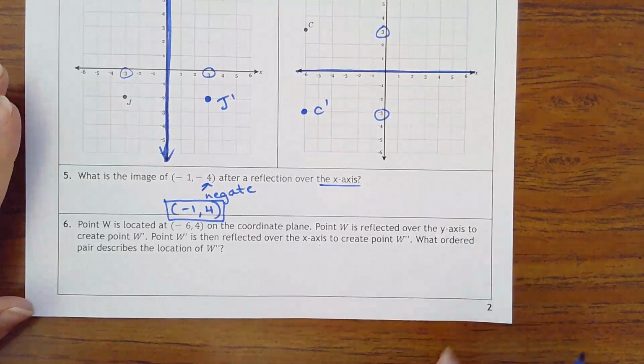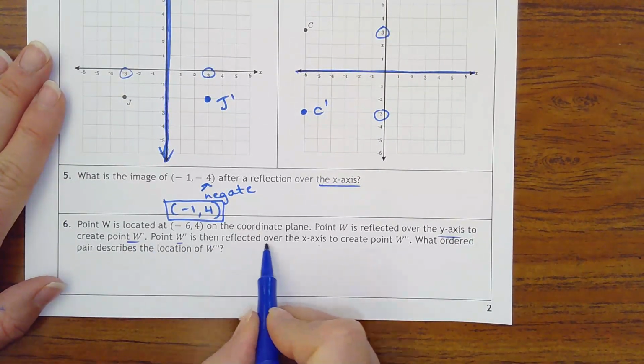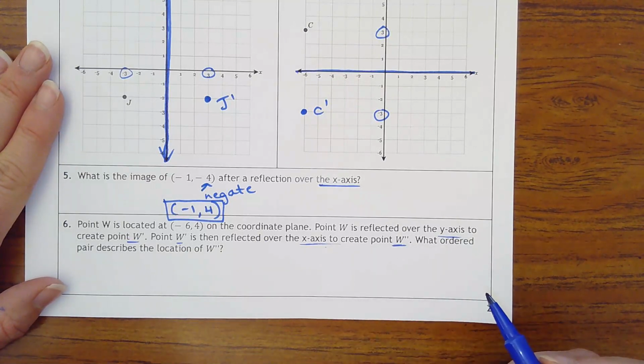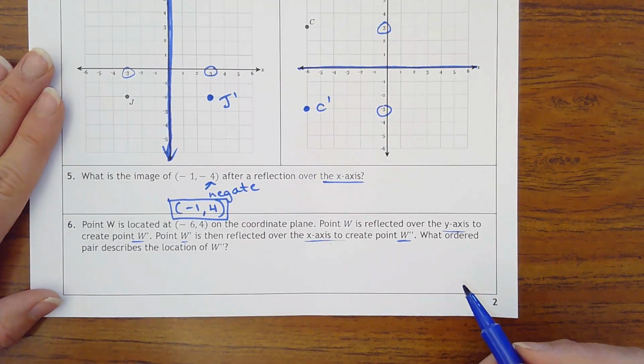And then last one, point W is located at -6, 4 in the coordinate plane. Point W is reflected over the y-axis to create W prime. Then W prime is reflected over the x to create W double prime. What word pair describes that location?